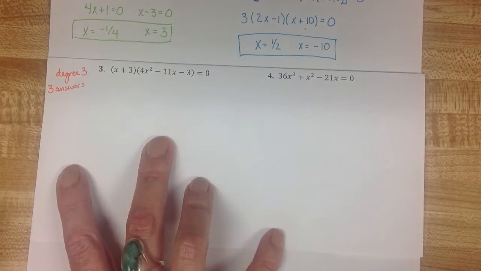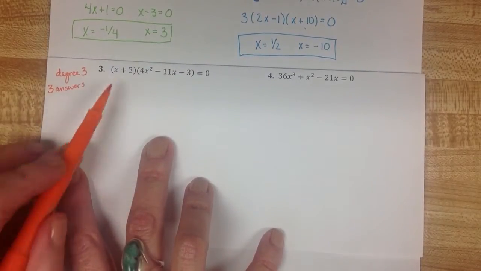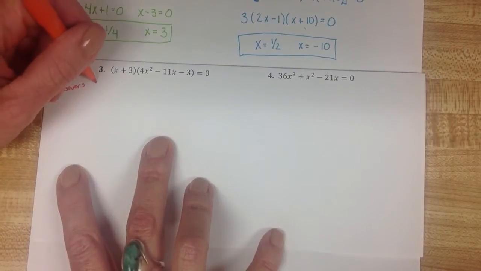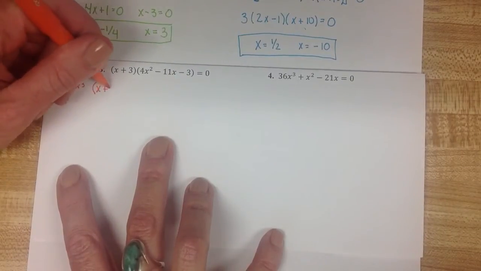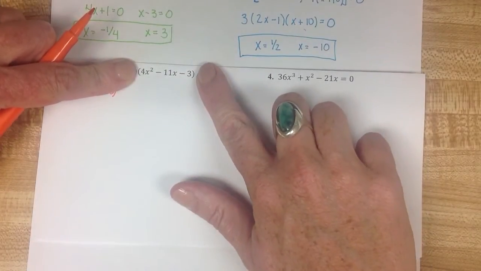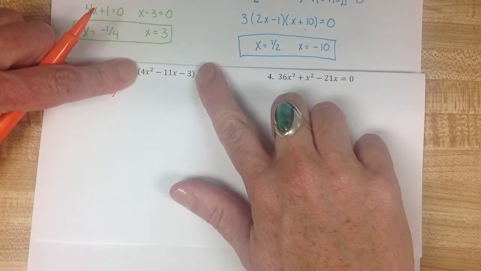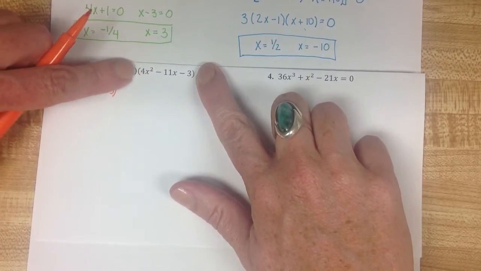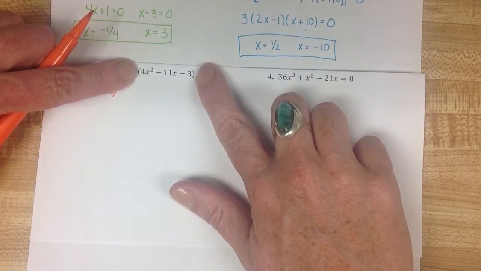up to 3 answers. So this part, the x plus 3, already is a factor, so we're just going to bring it along for the ride and work with factoring this until it is just linear pieces, only a degree of x to the 1st, so that we can set each section equal to 0.